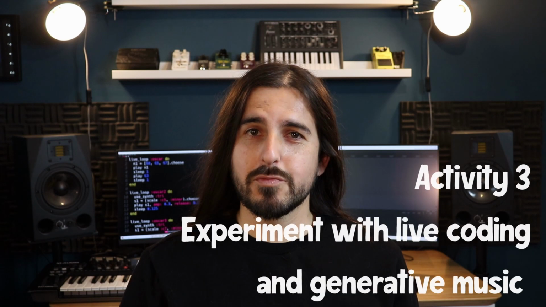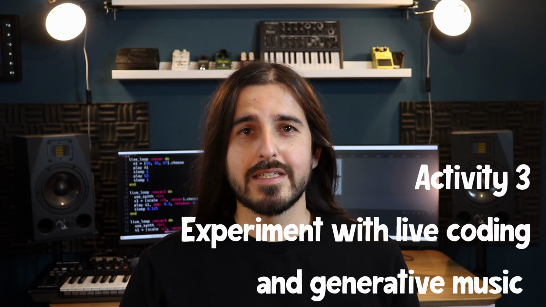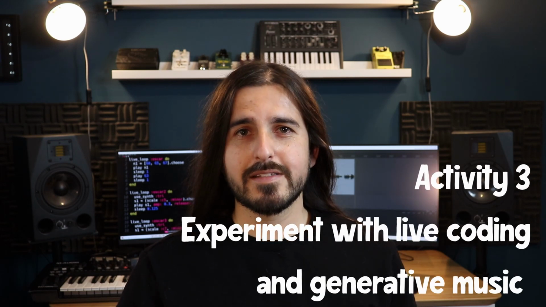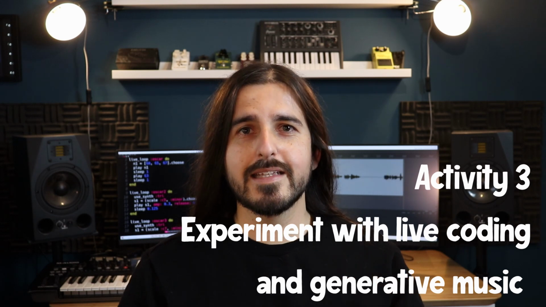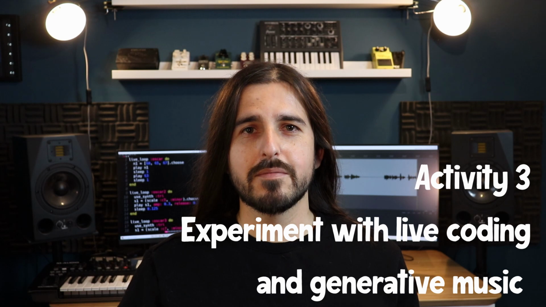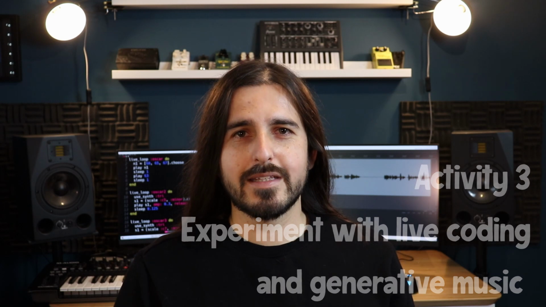I feel like we covered a lot of ground already. We could stop here, but I can't resist showing you a bit of live coding and generative music, which is a big passion of mine. And it was what Sonic Pi was designed for. Let's have a look at a very simple example. And remember, the important thing is to try things. Don't be afraid to do them. I'm sure you'll have lots of fun with it.